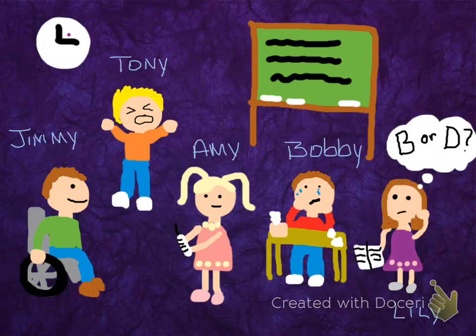We also have Bobby. When Bobby was 4, he was taken out of his home and put into foster care. Because of this, Bobby has emotional distress and anxiety. Bobby frequently has panic attacks, but with the support from his peers and teachers, he is able to learn coping skills and be like the rest of his classmates.